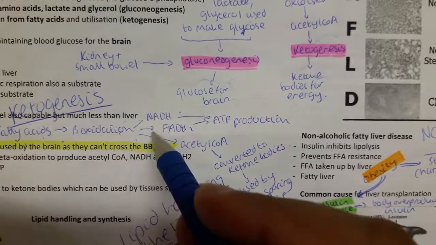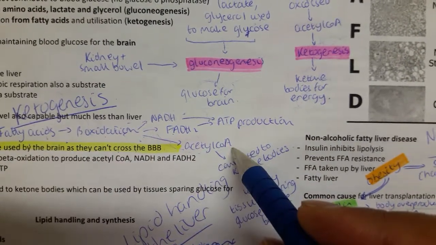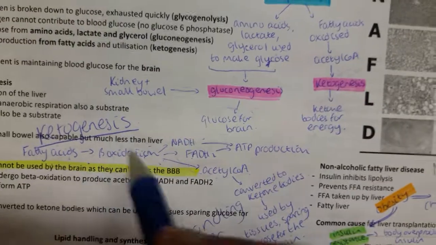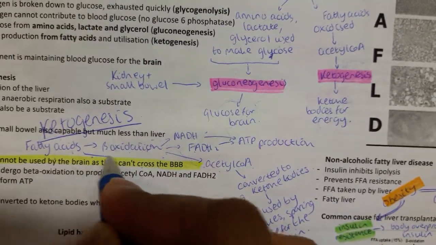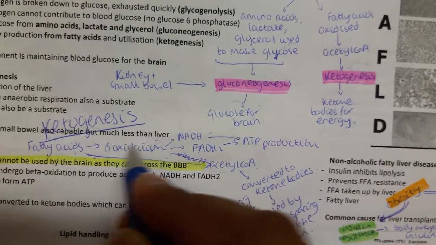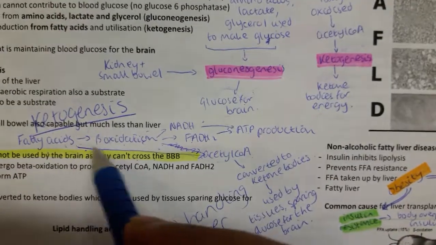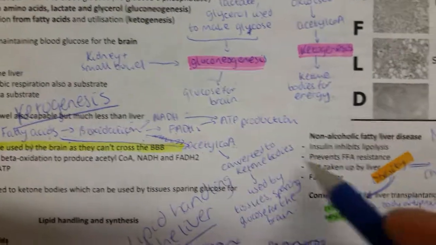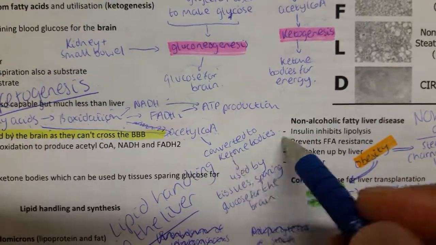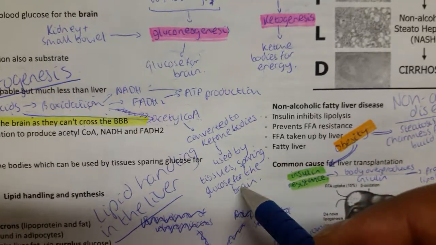Instead of the beta oxidation pathway, they can also be converted to acetyl-CoA. And then acetyl-CoA is converted to ketone bodies and is used by tissues, sparing glucose for the brain.